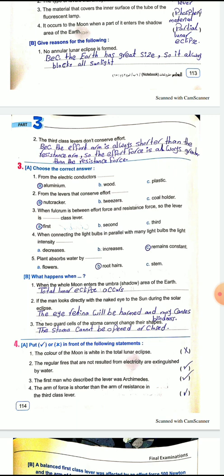Number 3, when the fulcrum is between effort force and resistance force, the lever is first or second or third? It is the first class lever. When the fulcrum is in the middle, this type of lever is first class lever. Number 4, when connecting light bulbs in parallel with many light bulbs, the light intensity decreases or increases or remains constant? The answer is remains constant. In parallel, by increasing the number of lamps, the light intensity remains constant, it doesn't change.